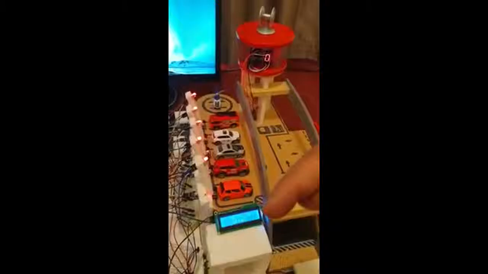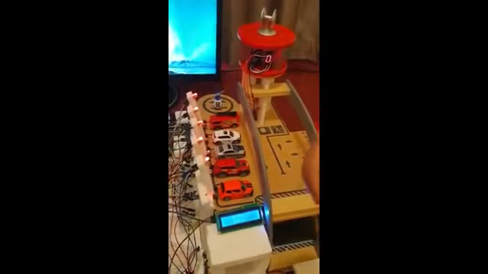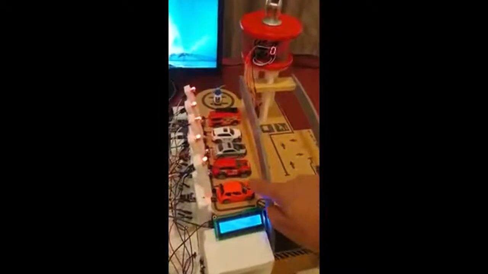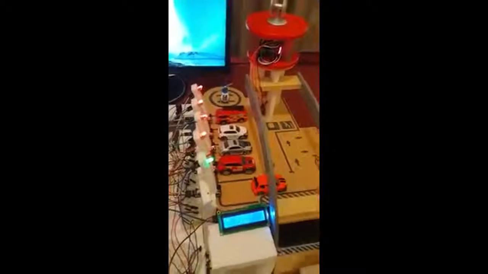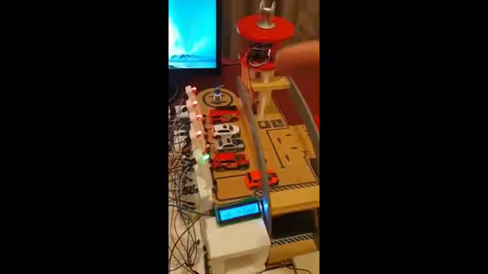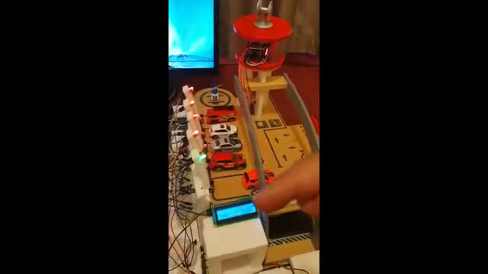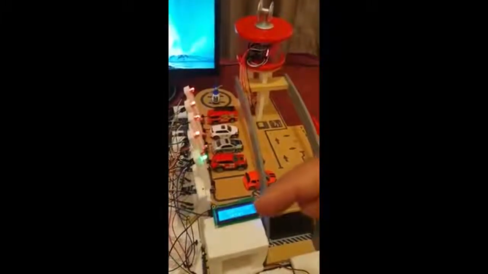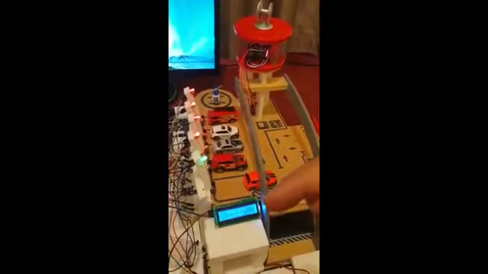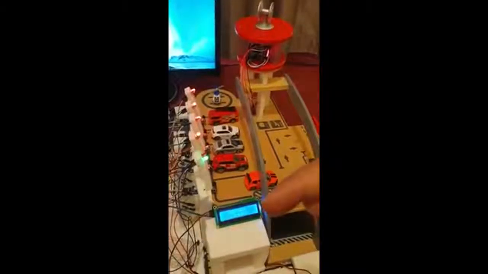As you can see, no space and full. If I get this car out again, the car slot becomes available, the green is showing, and now the 7-segment display is showing 1, and the LCD will show there is 1 car slot available at the moment. So it shows available now, and 1 space is available.